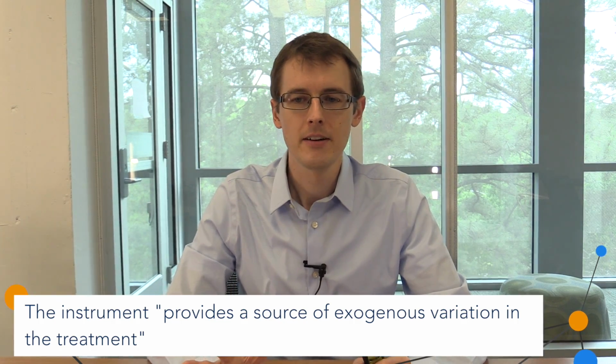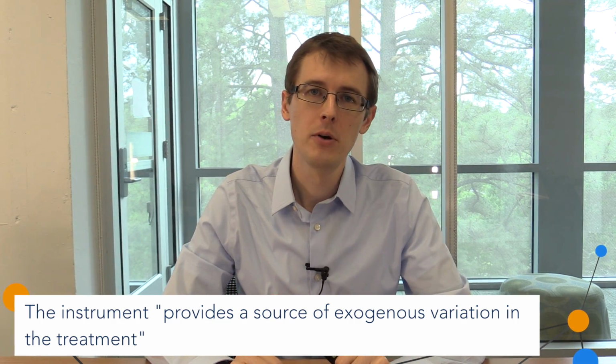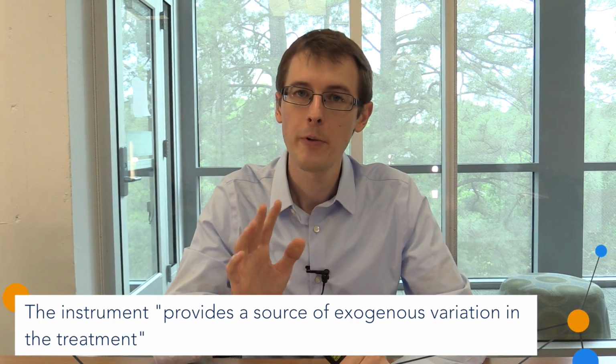So to summarize here, the instrumental variables is used when units aren't randomly assigned treatments, but they are randomly assigned to a variable that affects treatments, that partially determines the treatments. That variable is called the instrument.